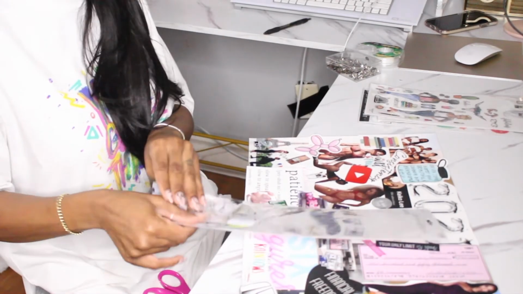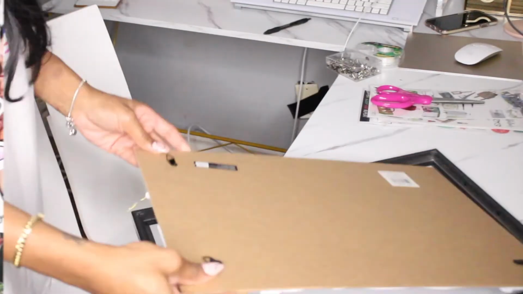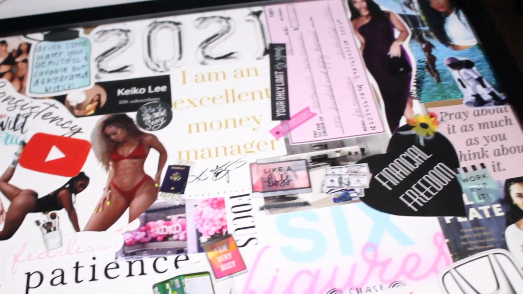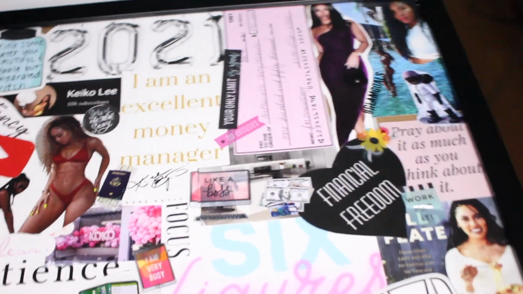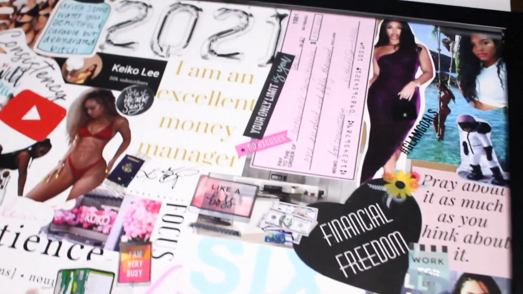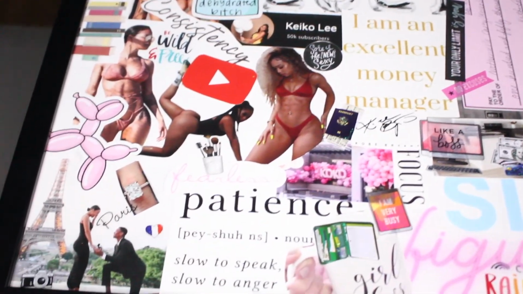So as you can see, I removed the paper and I inserted the finished product. So this is my vision board. This is what I came up with for this year. These are the things I'm going to be working towards, and I'm so excited to share it with you guys because I want to be held accountable. So this is the perfect way.